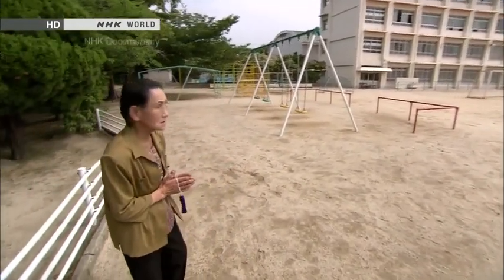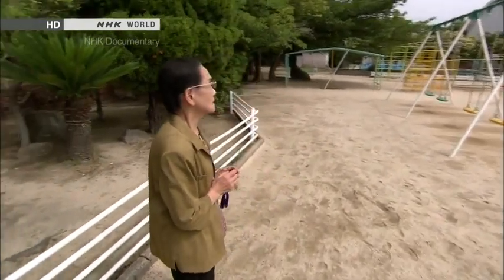After Kanaya dragged herself out of the shelter, she saw the school building destroyed by the bomb and her colleagues crying for help.